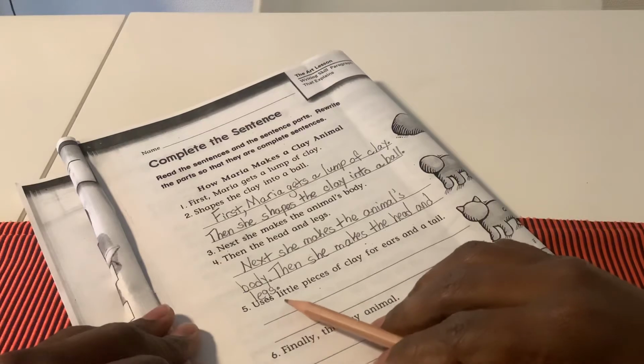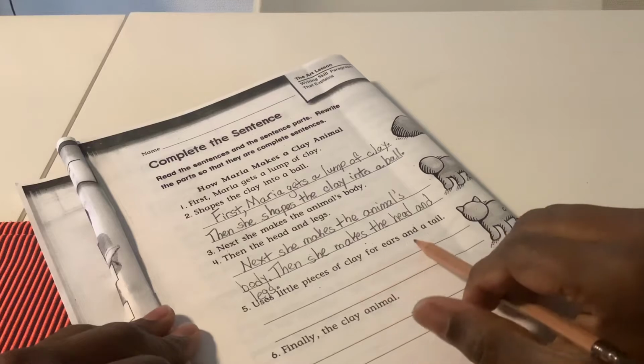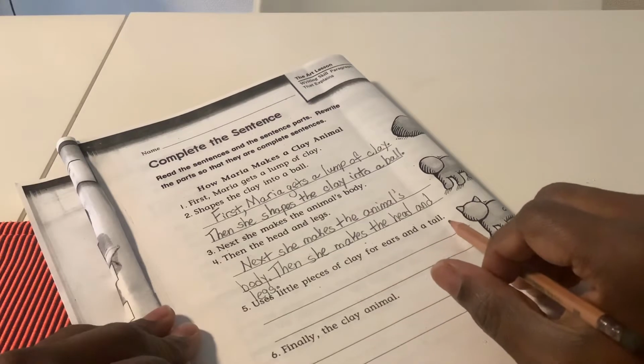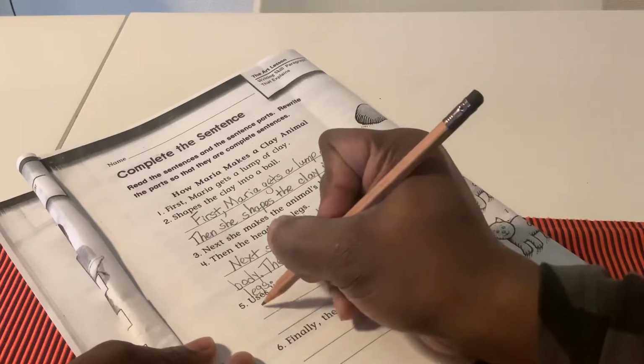For number 5, uses little pieces of clay for ears and a tail. Let's use her name this time.